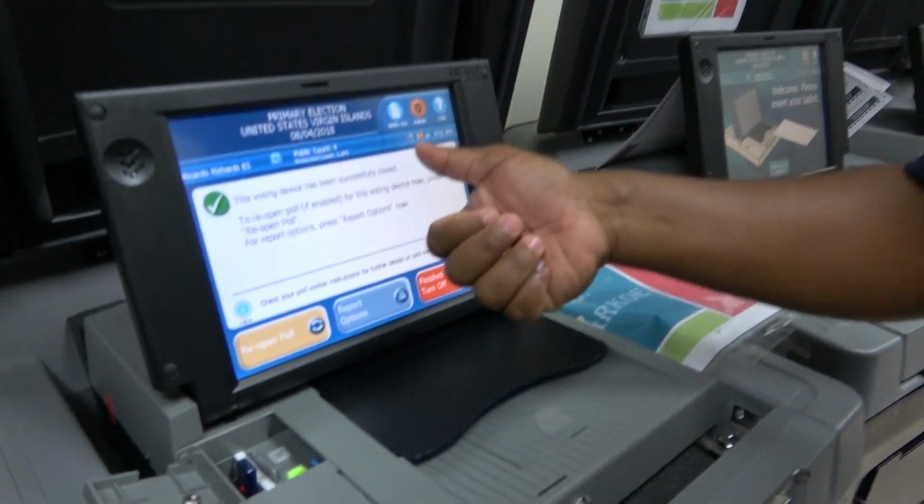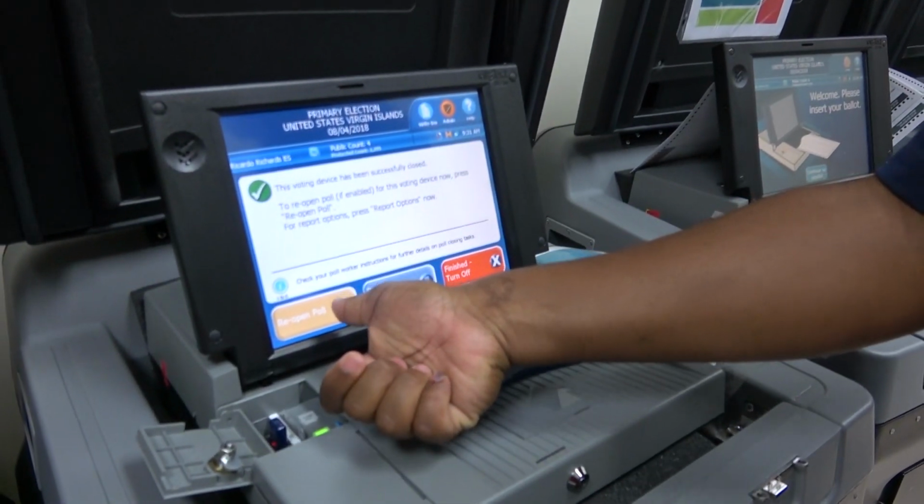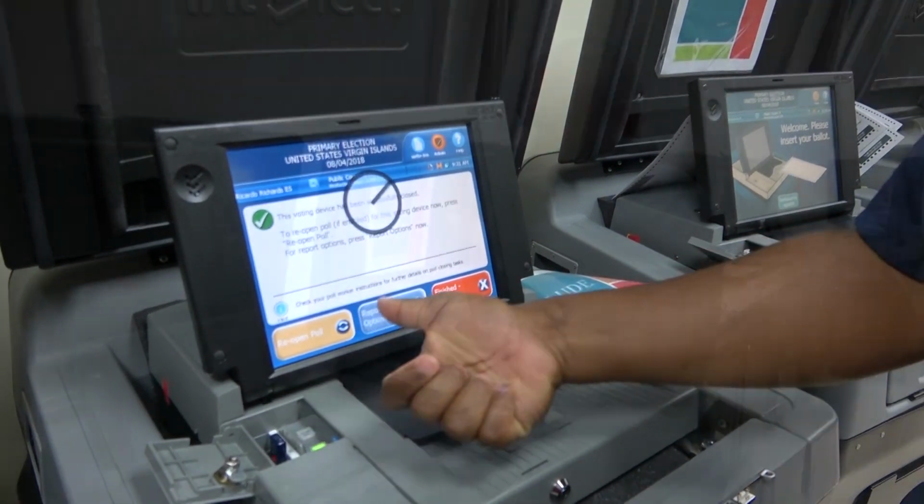Before we send it back to the poll, we have to clear out the votes. So we tested the machine to prove its accuracy. So we're going to go ahead and close it. I would ask that you stop recording.